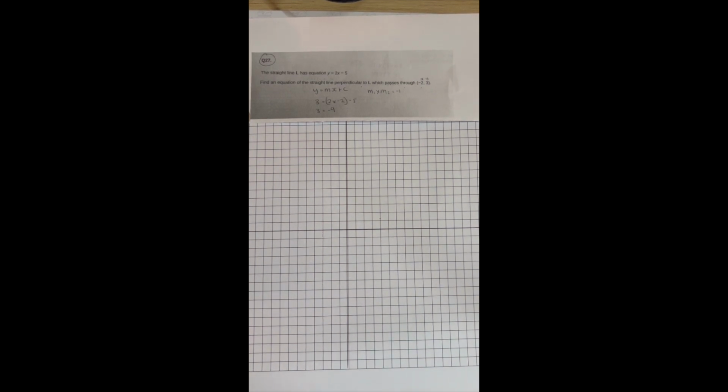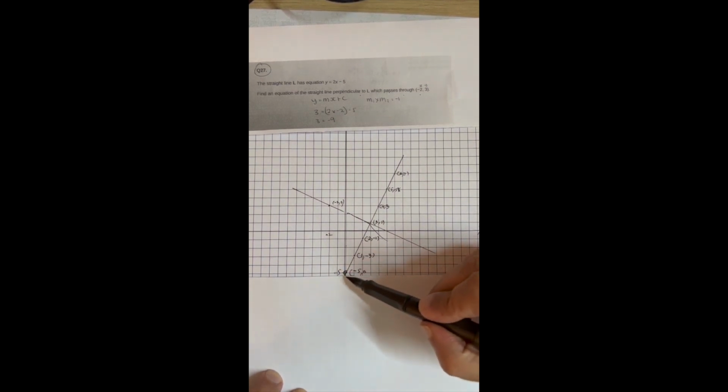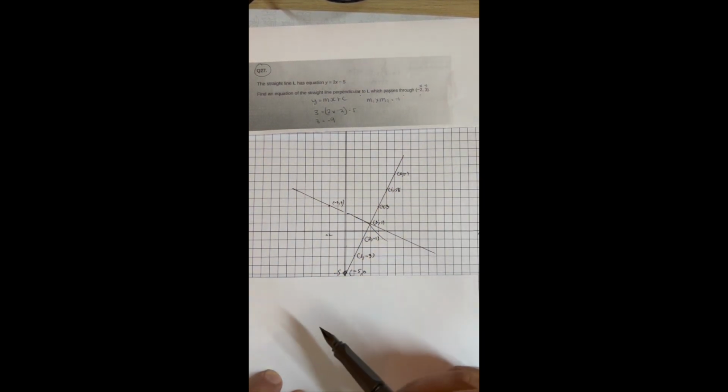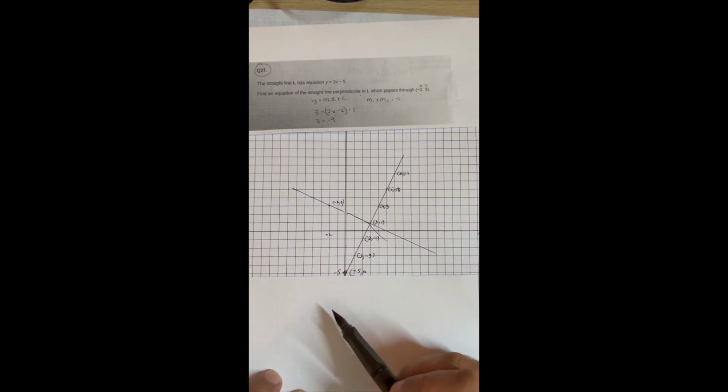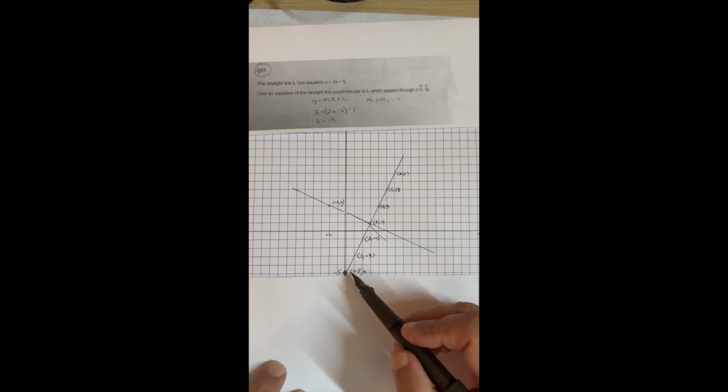All right. Let's just do it. Just to make it faster, I just drew this line. And you can just insert numbers into y equals 2x minus 5. So you can keep inserting the values of x in this equation and you will find the value of y.